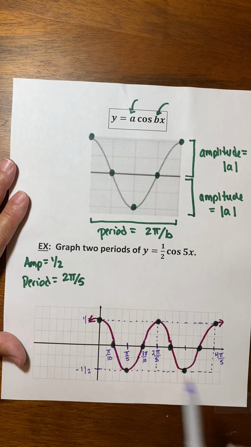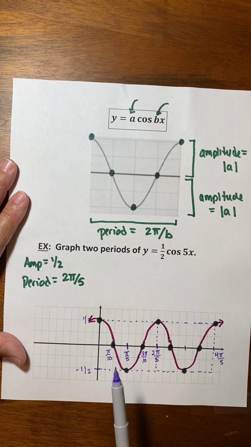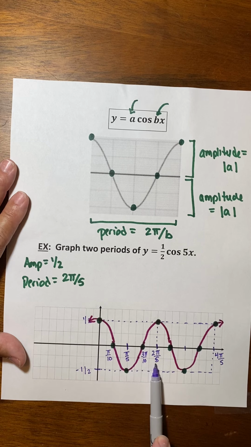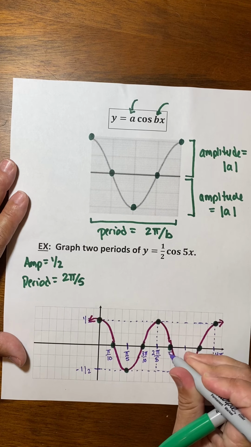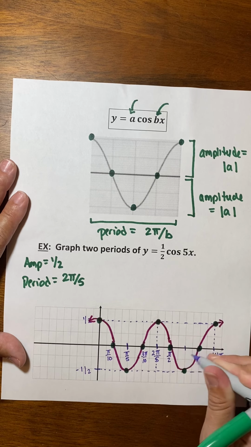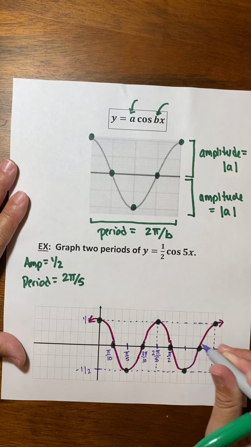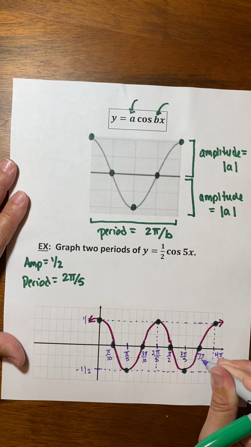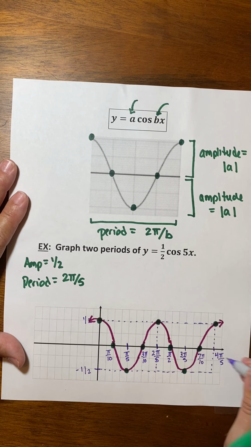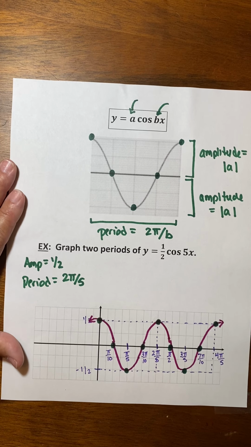So again, something happens at each pi over 10. 1 pi over 10, 2 pi over 10, 3 pi over 10, 4 pi over 10. So this is going to be 5 pi over 10, which is pi over 2. 5 pi over 10, 6 pi over 10, which is 3 pi over 5. 7 pi over 10, which is 7 pi over 10. And then 8 pi over 10 is where our second period ends, and we're at 4 pi over 5.